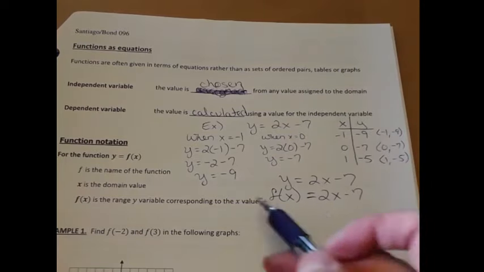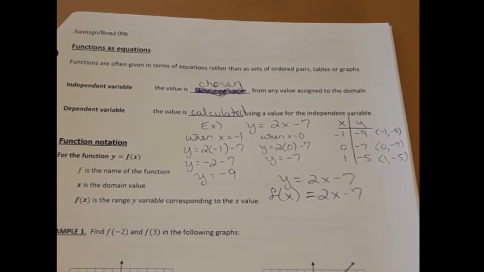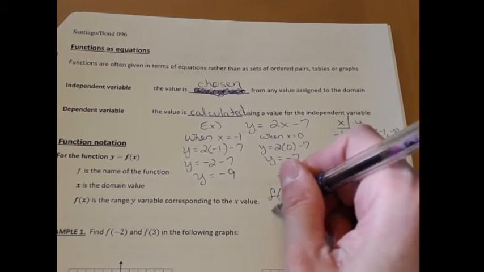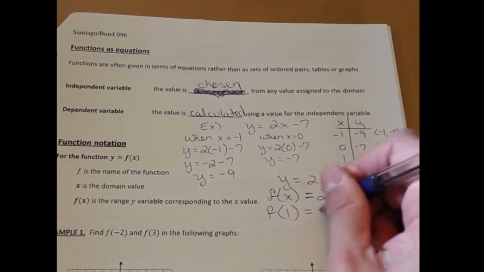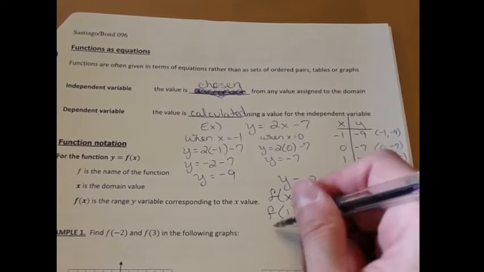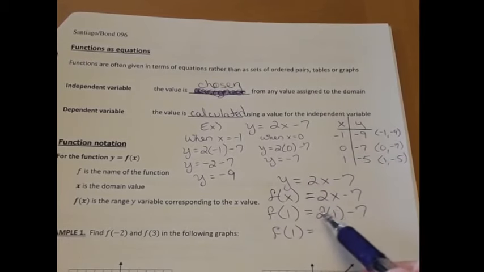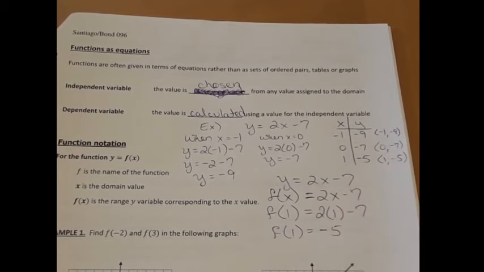So for instance, I'm going to showcase exactly what we did here, but using function notation. Let's say I wanted to go back to my input of 1. So if I wanted to say, what is the value of this function when x is 1? Notice I'm replacing x with 1. You would say, oh, okay, that just means I have to replace every x with a 1. And if I replace every x with a 1, I get 2 times 1, which is 2, minus 7, which is -5. Do you see what just happened?